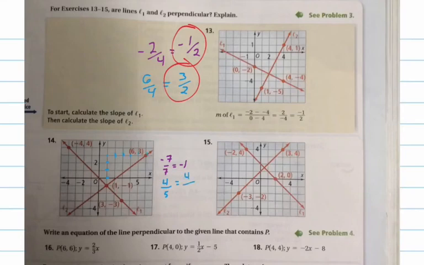Are they opposite reciprocals? Nope. So that's a no. What was 13? Was that a yes? That's a no also.